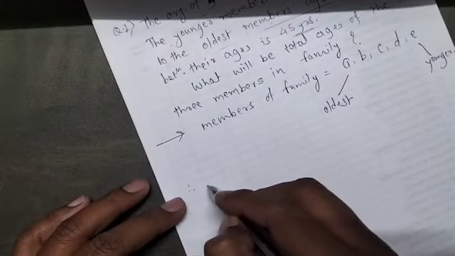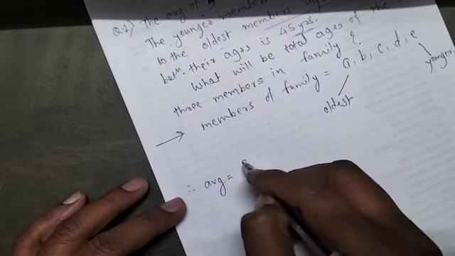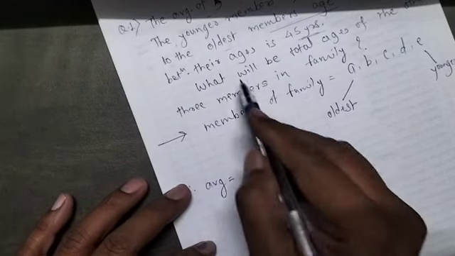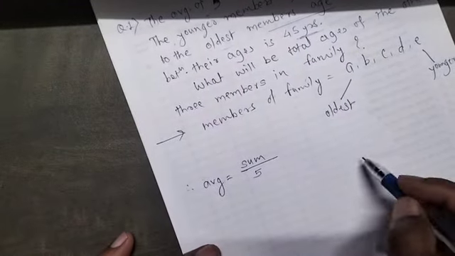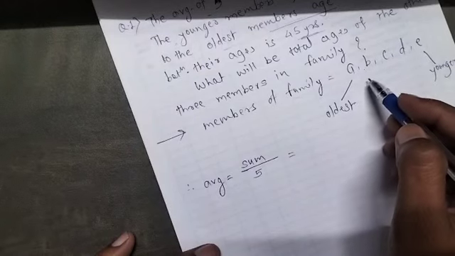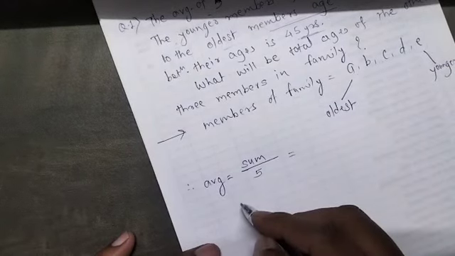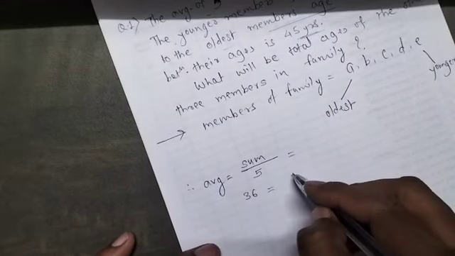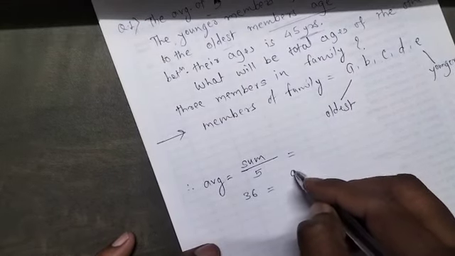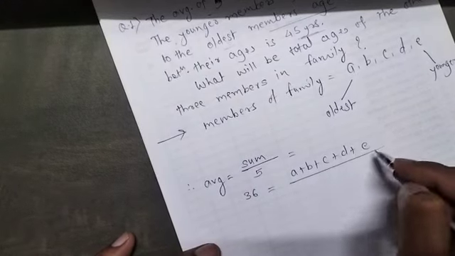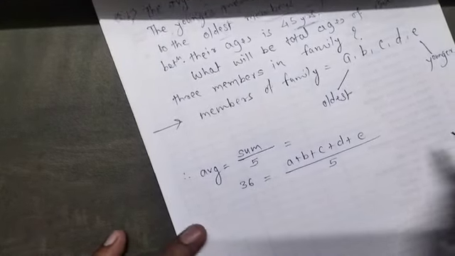That means average is equal to sum divided by 5, as there are 5 members. So A, B, C, D, E are the ages of all the 5 members. The average is given as 36, so 36 equals (A plus B plus C plus D plus E) upon 5.